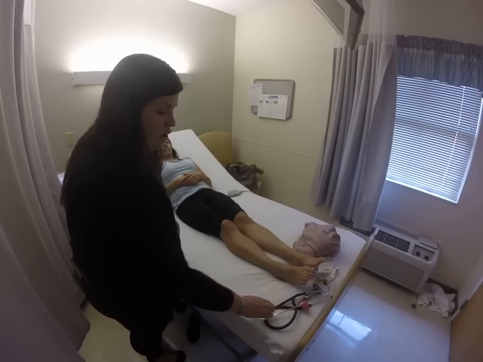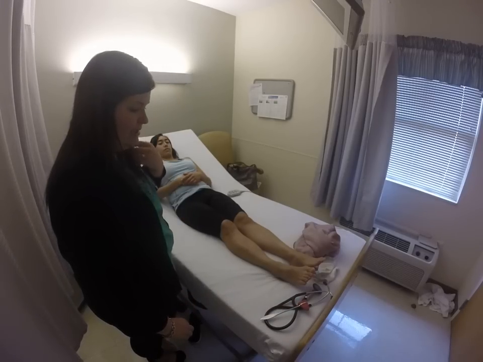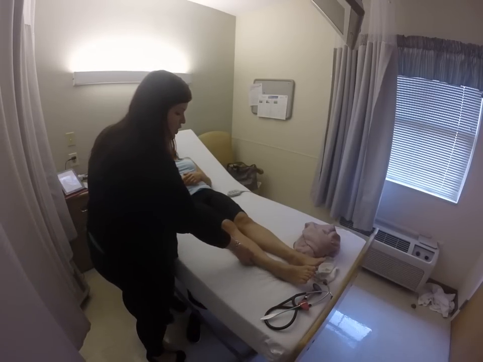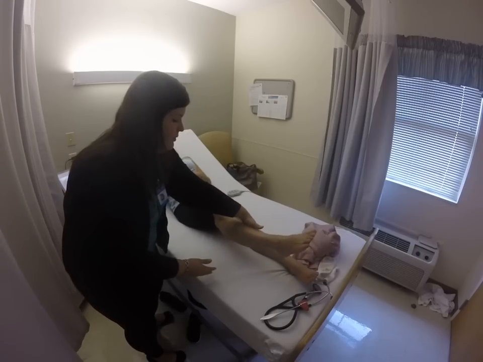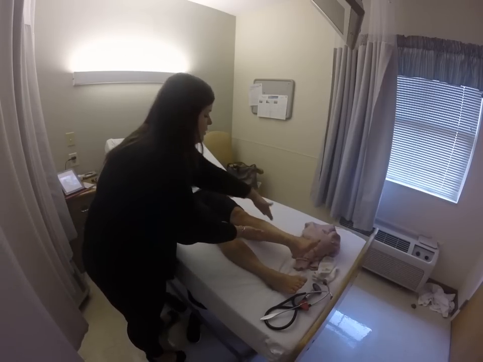Now we're gonna go ahead and do that against some resistance. So push your leg outward. It's hard to do. Right, it is. Good. And then inward. Perfect. And then we're gonna do outward. Great.